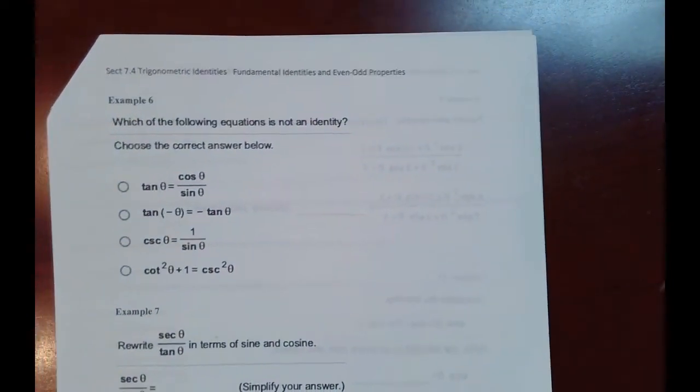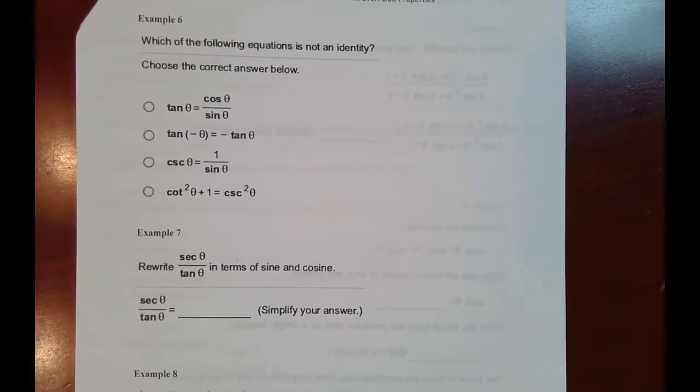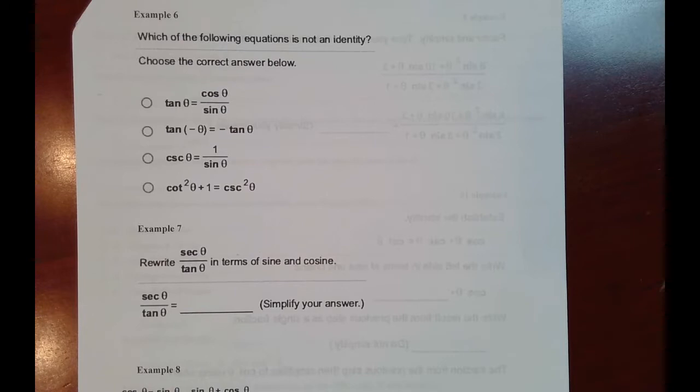Okay, moving on to example 6. It says, which of the following equations is not an identity? Okay, so let's see. Practice showing that things are an identity.